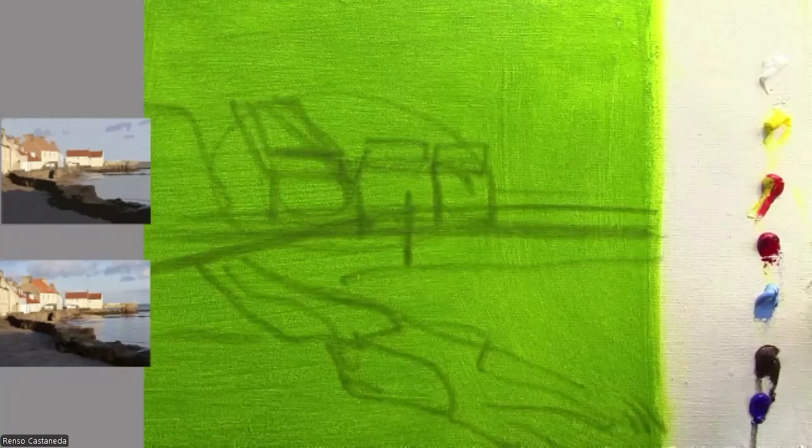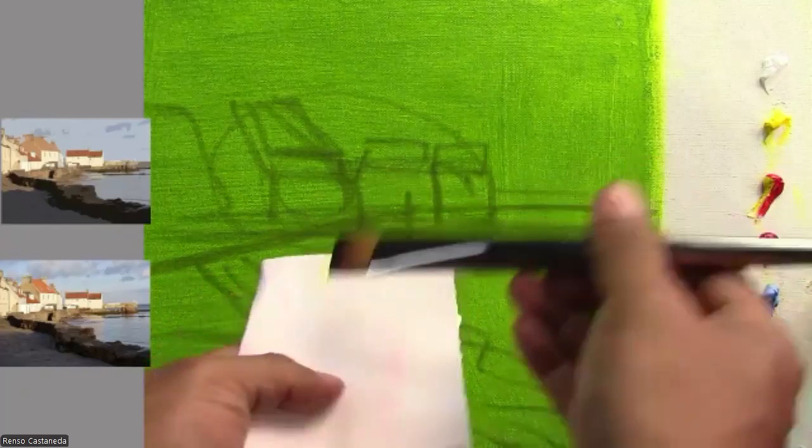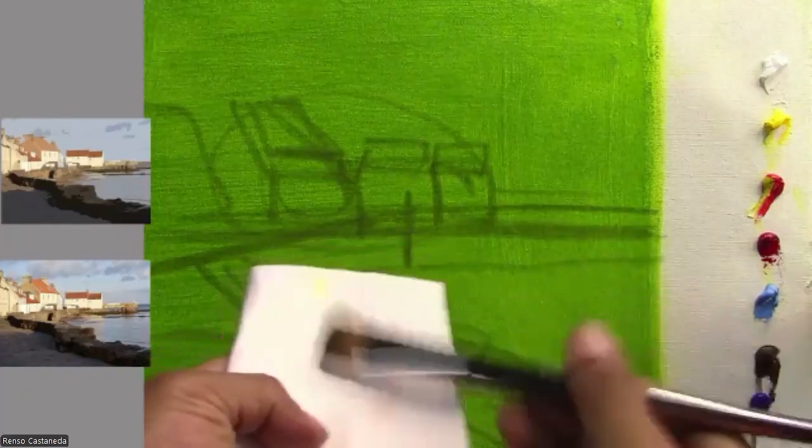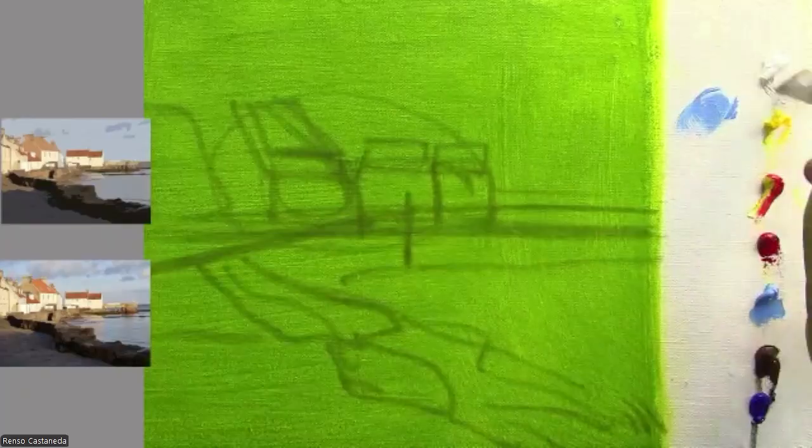Okay, we have the upper photograph. Remember to check out values. And we start painting the sky. I'm gonna use a bigger brush. I dip the brush in a little bit of water, take the excess water off on my paper towel. And I'm gonna mix the color for the sky.